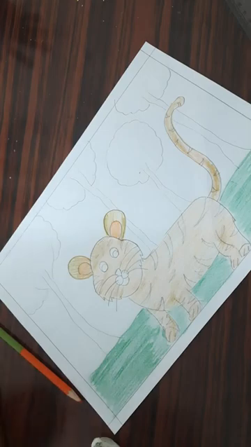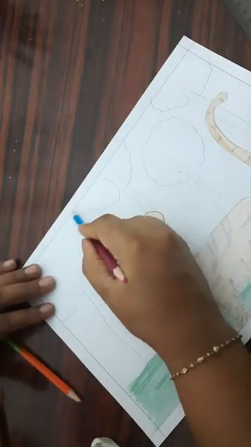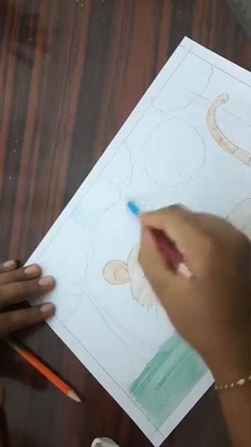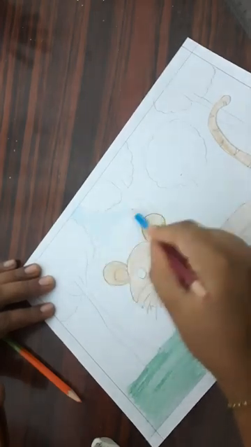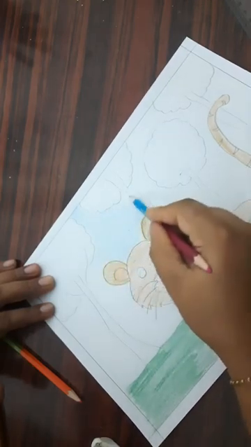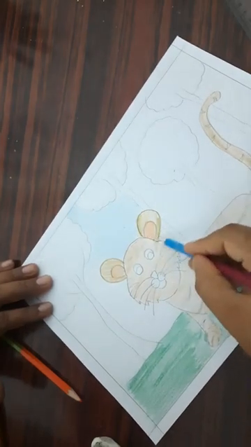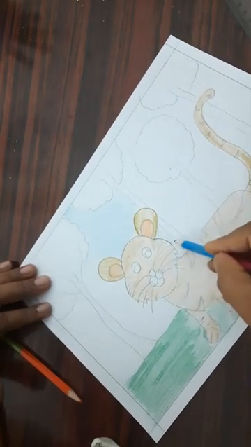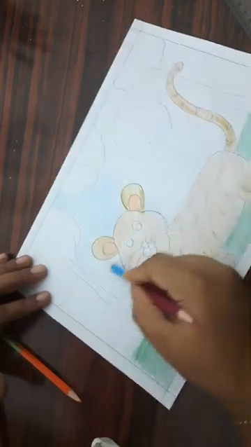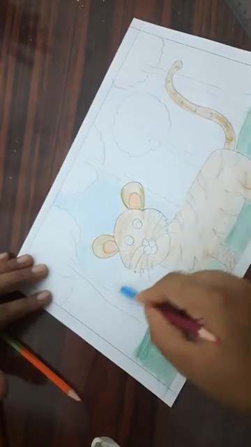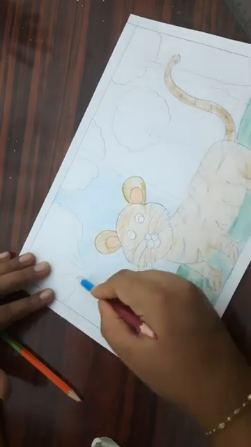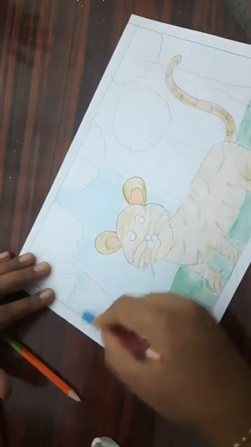Then I am taking light blue color to do the sky. So the sky we are doing in light blue color. Children, carefully you have to slowly do this blue color around the drawing.